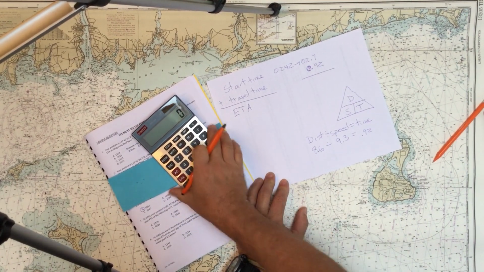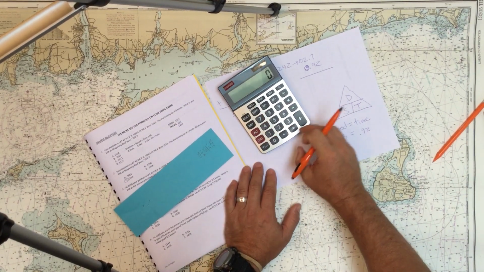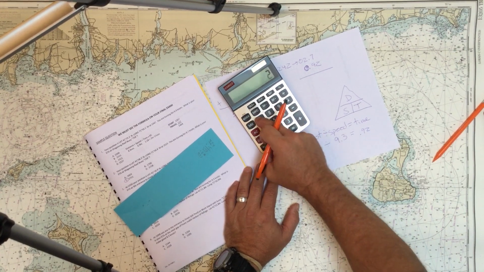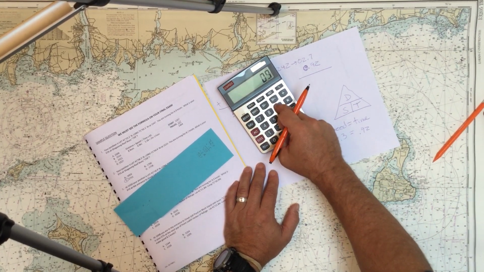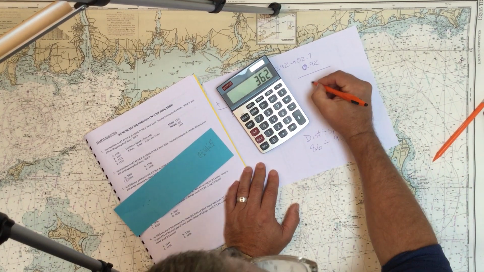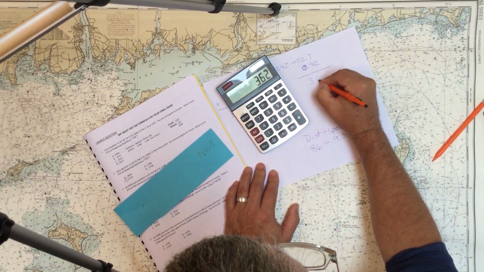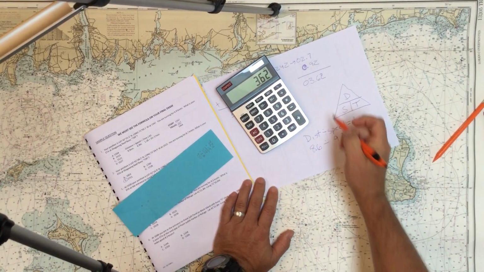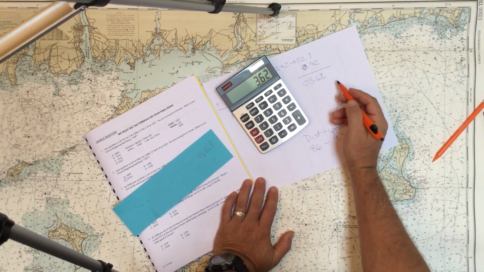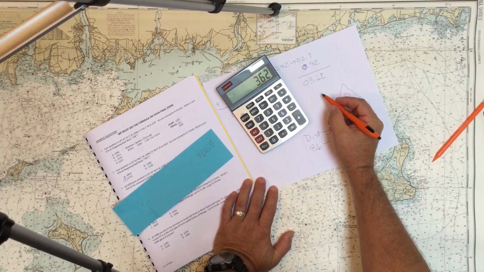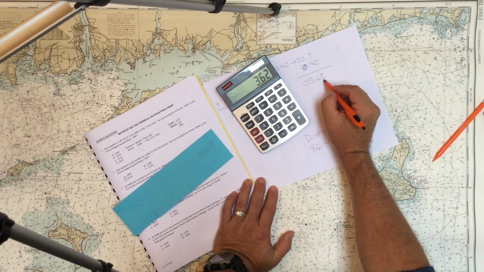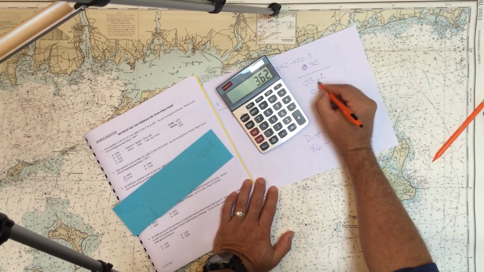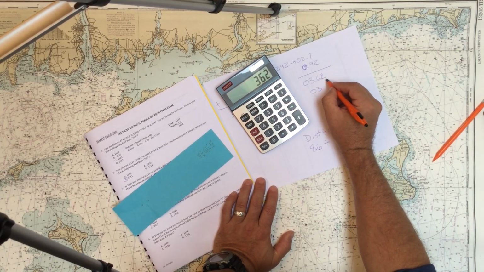Keep it in order. 2.7 plus 0.92 equals 3 hours and 62 tenths of an hour. So I'm going to get there at 3 o'clock in the morning and 62 tenths of an hour. That's a little confusing to the average Joe. So what would I want to do with the time? I would want to change it into hours and minutes. This is not hours and minutes. This is 62 tenths of an hour.